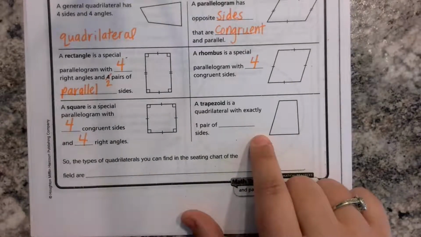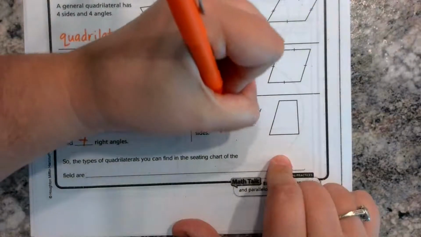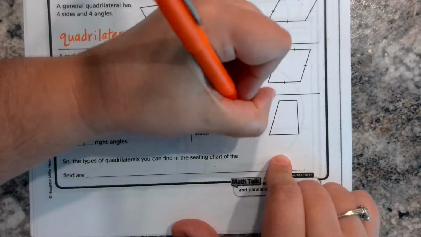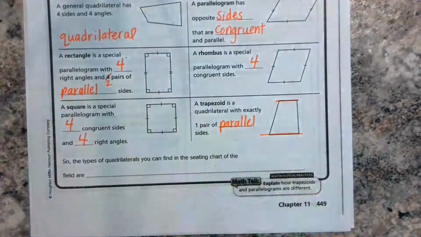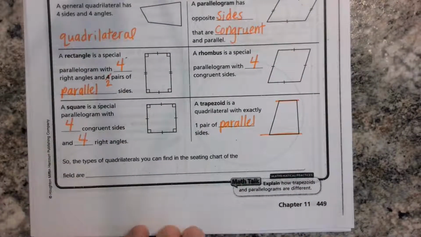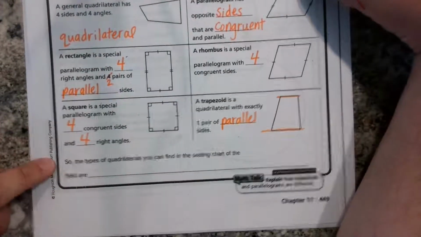And then a trapezoid is kind of a different type of quadrilateral because it only has one pair of parallel sides. And we can see on here that this side is parallel to this side. Those sides are never going to intersect or cross. Okay? So let's go back up to unlock the problem and see if we can answer the question that's down here at the bottom.